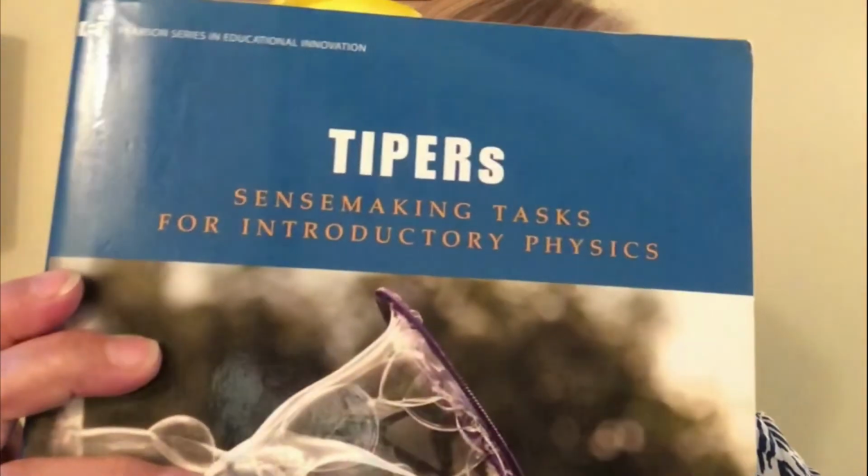I would like to share a resource with you that I have found very valuable called ranking tasks. I was originally introduced to these ranking tasks when somebody recommended that I take a look at a book called Tippers, which is sense-making tasks for introductory physics.